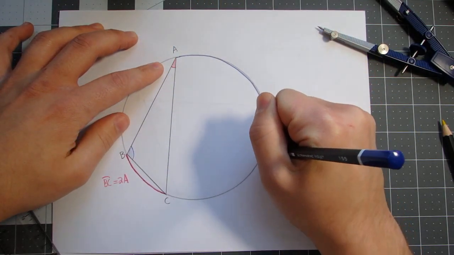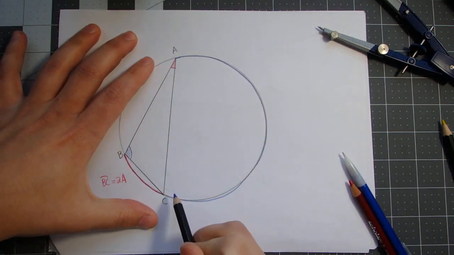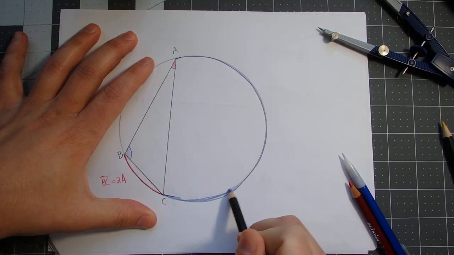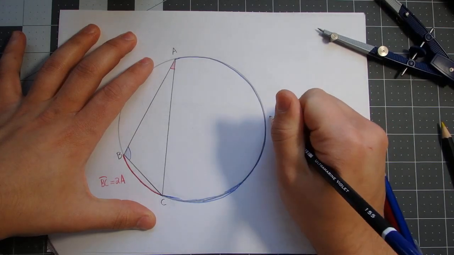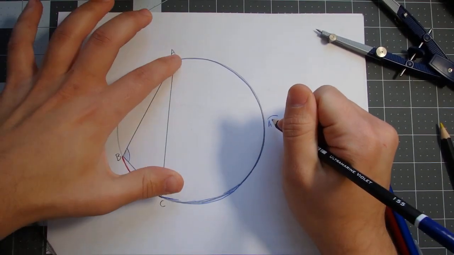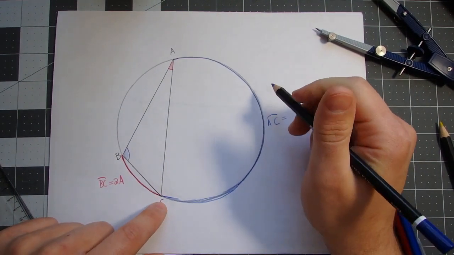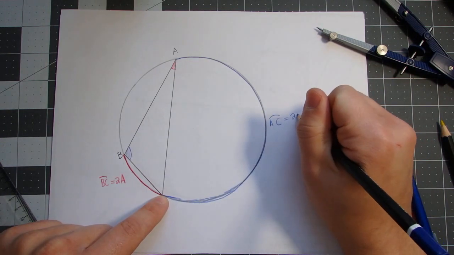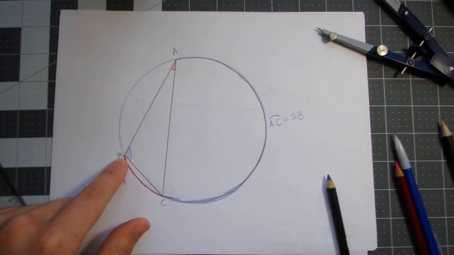Again, do I know the measure of this big arc? No. Do I know the measure of angle B? No. But I know that B is an inscribed angle, and since it's inscribed, arc AC, well, that measure just has to be double whatever B is. So this blue arc here is twice whatever the angle of B is.